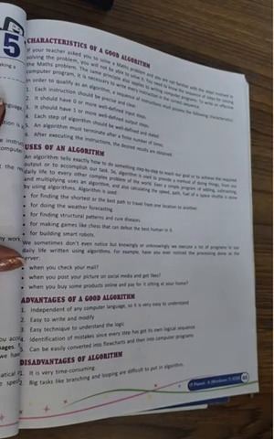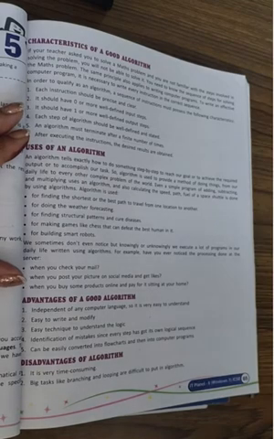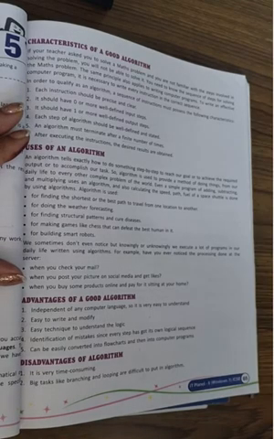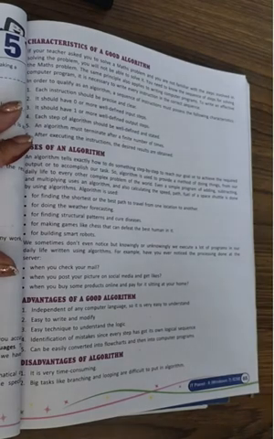There are some advantages and disadvantages of algorithms. Some of the advantages of a good algorithm are as follows. Algorithms are independent of any computer language. They are easy to understand, and easy to write and modify. It helps us understand the logic of the problem.